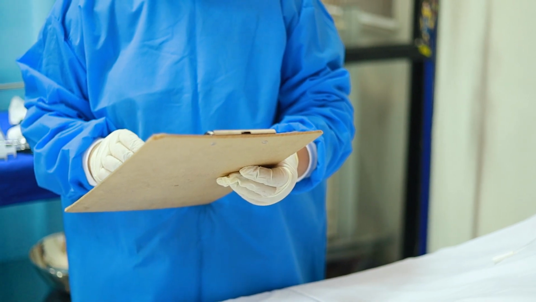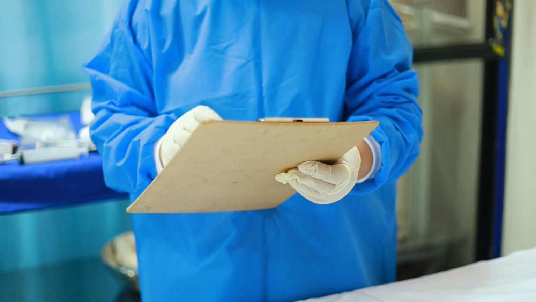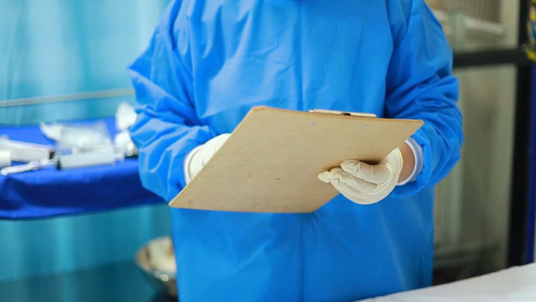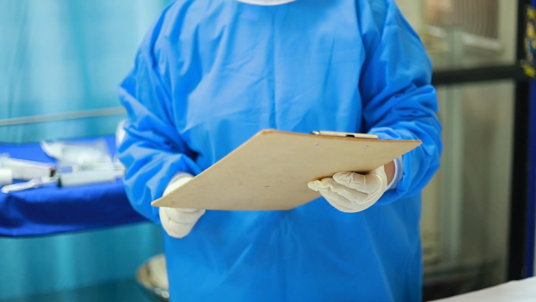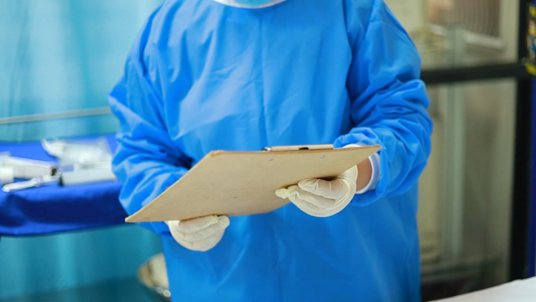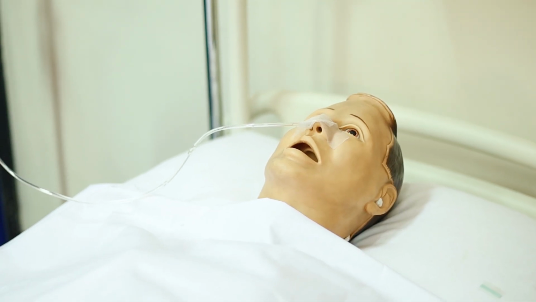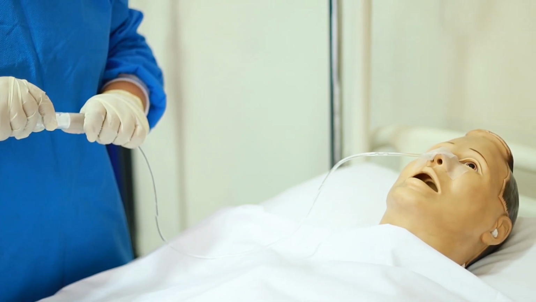Document the reason for the tube insertion. Please note down the type and size of the tube, the nature and amount of aspirate, the type of suction and pressure setting, the nature and amount of drainage, and the effectiveness of the intervention. Removal of nasogastric tube: flush with 20 ml water or normal saline.